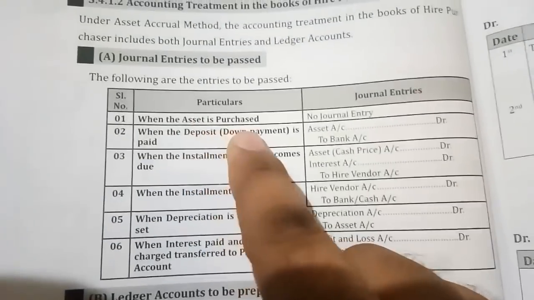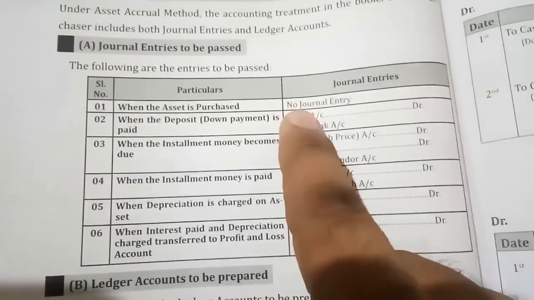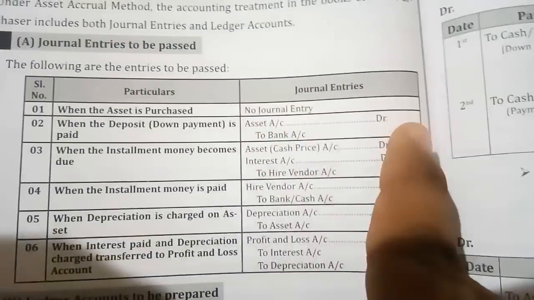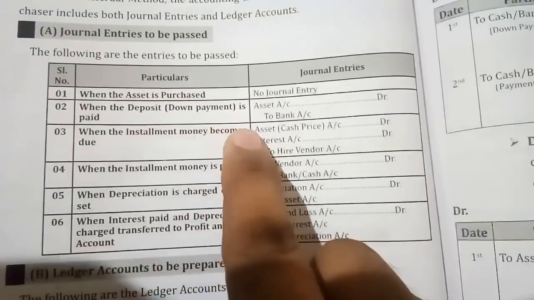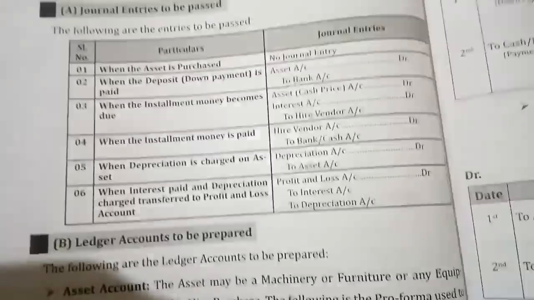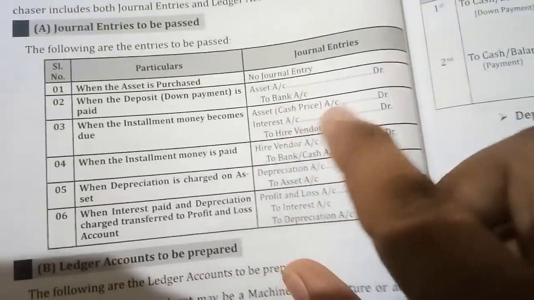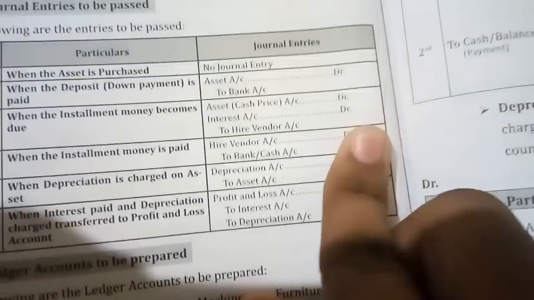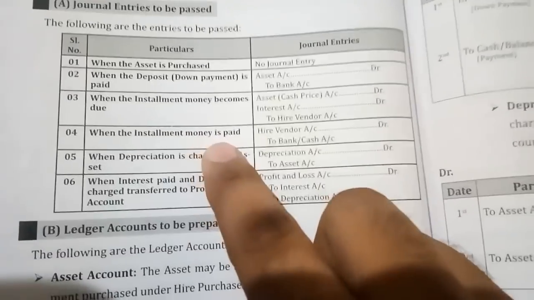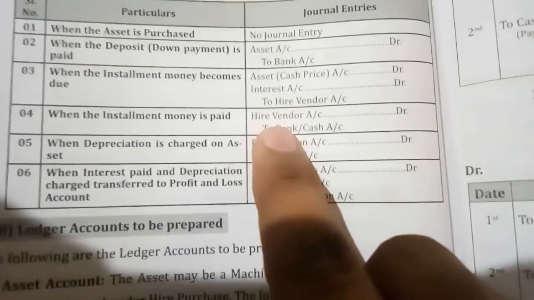See, when the asset is purchased, there is no general entry. When the down payment is made, we write: asset account debit to bank account, being down payment made. When the installment money becomes due: asset account debit and interest account debit to hire vendor account, being installment money due.